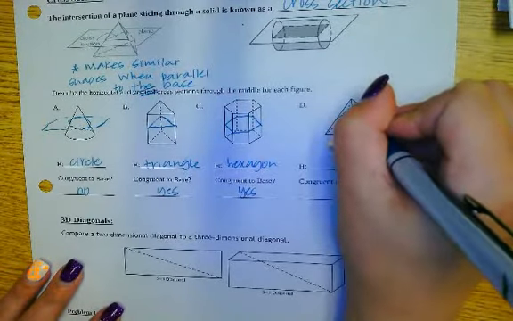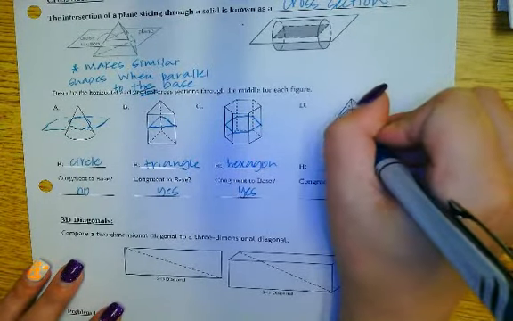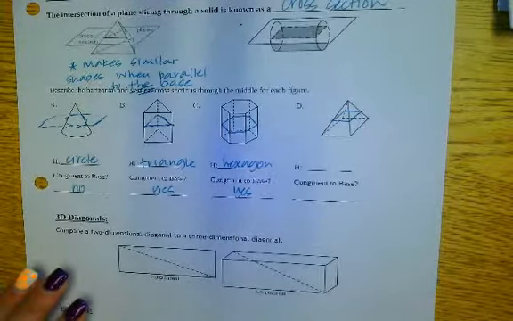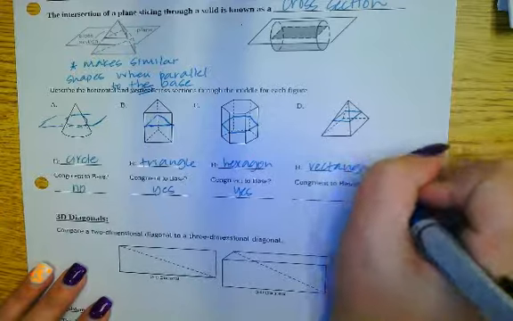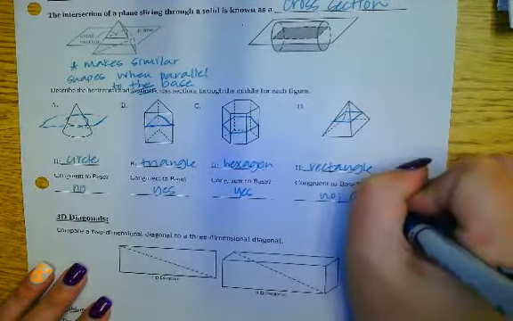And the last one, what shape is that? A rectangle. Is it congruent to its base? No. No, what is it? No, it's similar.